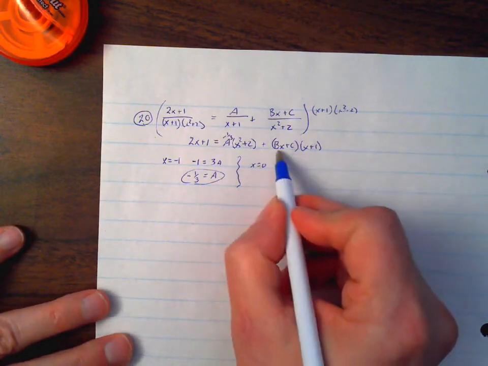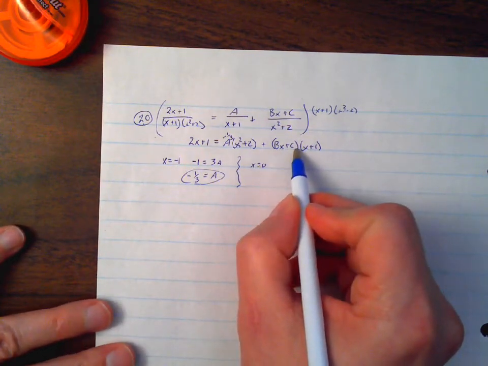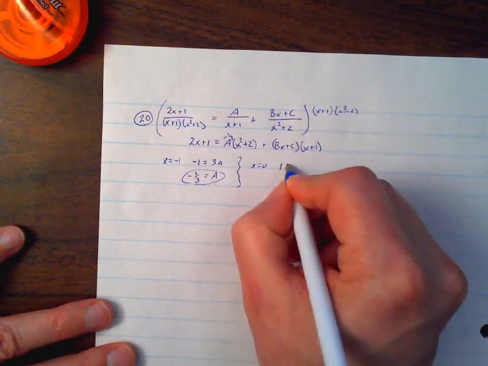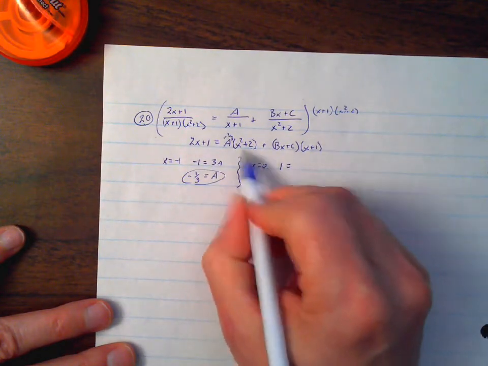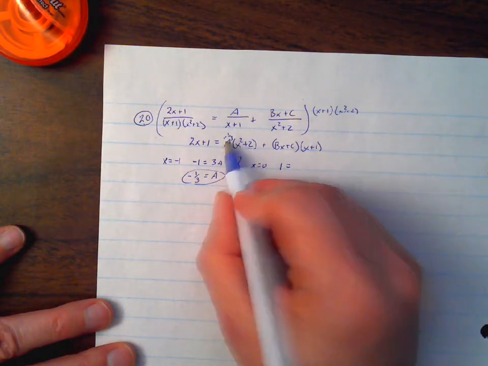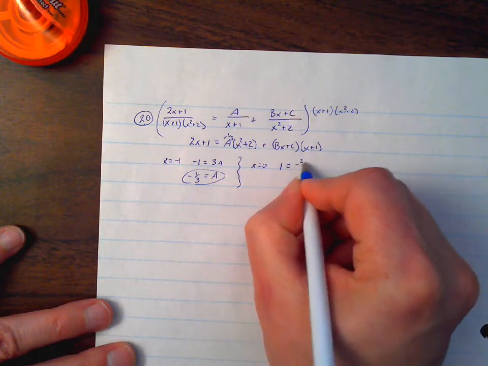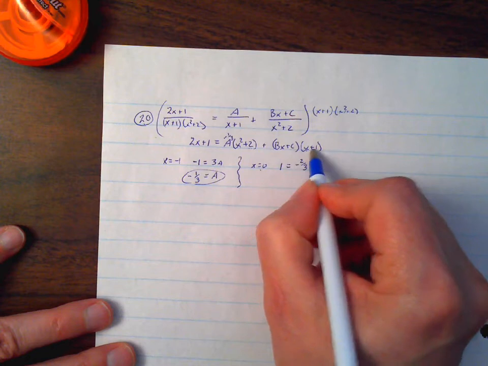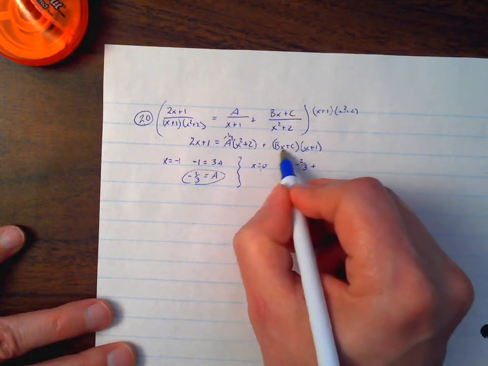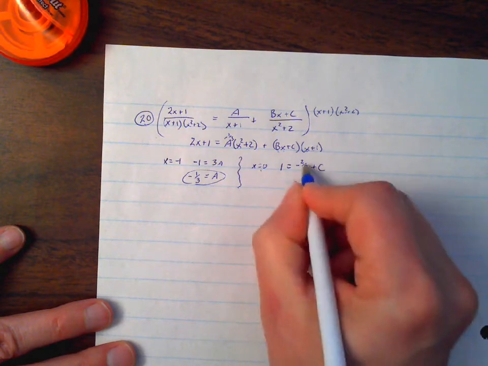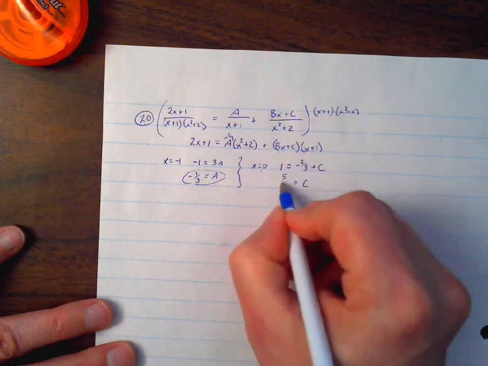Because what happens here is that it gets rid of the b term but leaves the c term. So 2 times 0 is 0 plus 1 is 1. Plugging in 0 here, 2 times negative 1/3 would be negative 2/3. Plugging in a 0 here, 0 plus 1 is 1, but that would be 0 there, so I'd just be left with the c. So in adding that over, I get c is equal to 5/3.